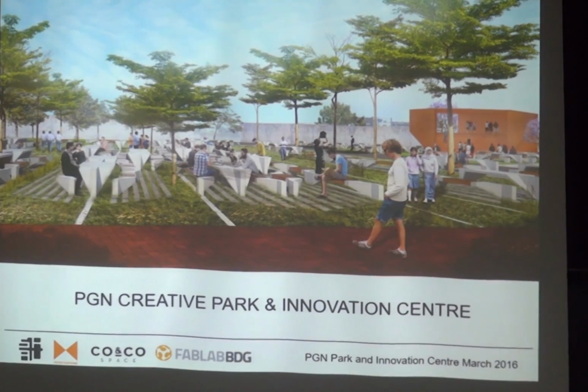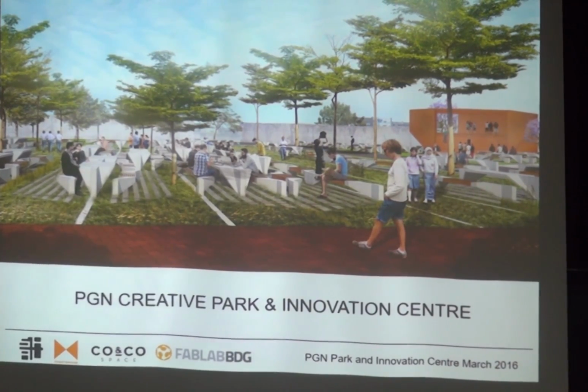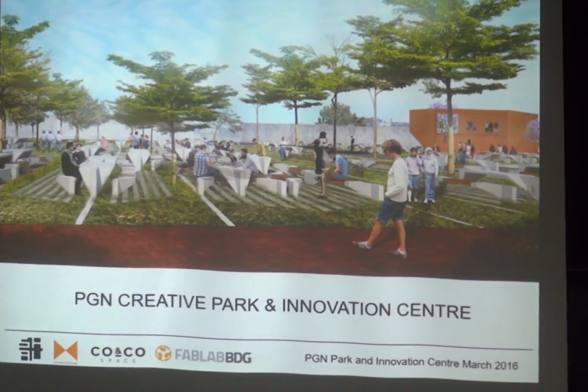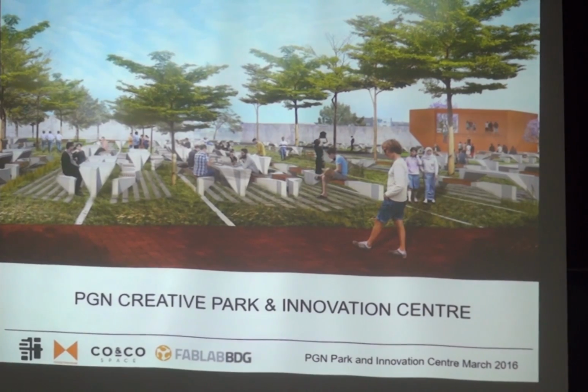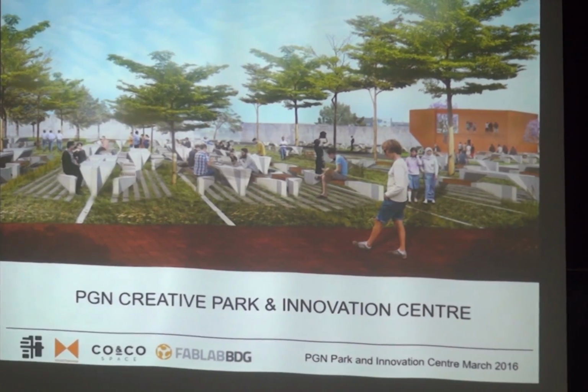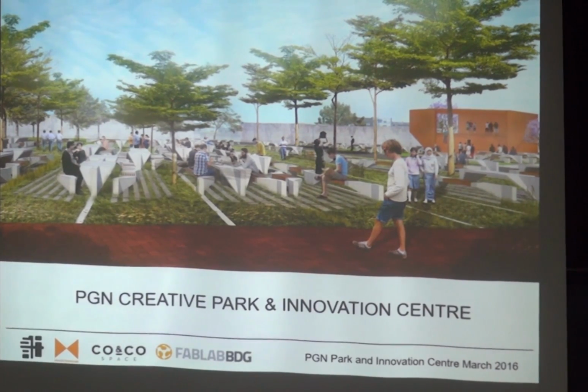I show you this project because it's maybe a little bit related to what you have to design in terms of co-working space and maybe innovation center. It's maybe not so important in terms of urban context because it's on a big empty field in Bandung. But I think with this we can tackle the creative space aspect.